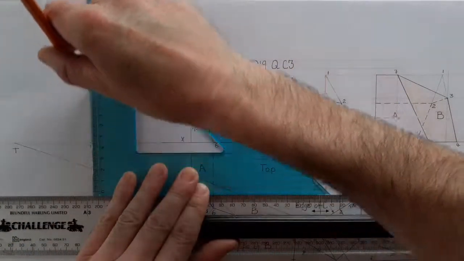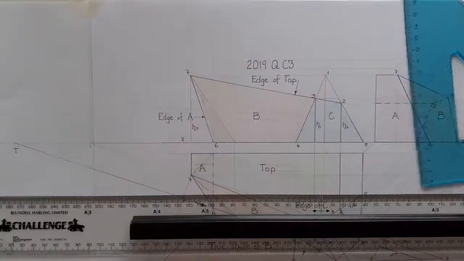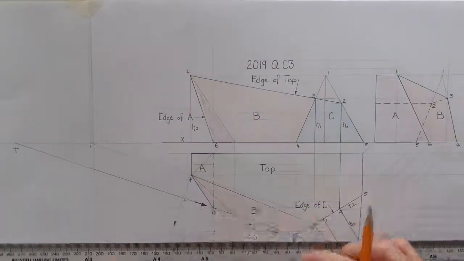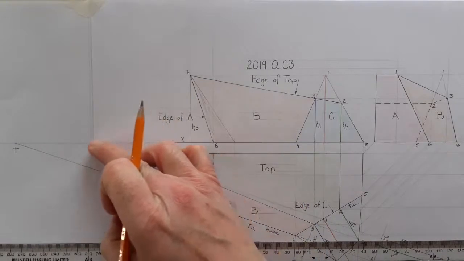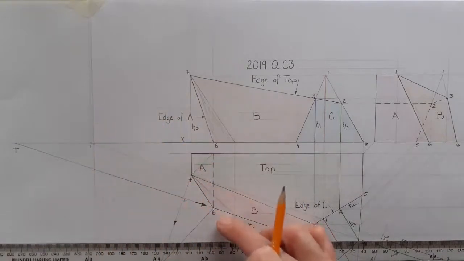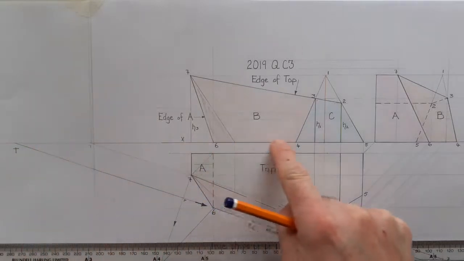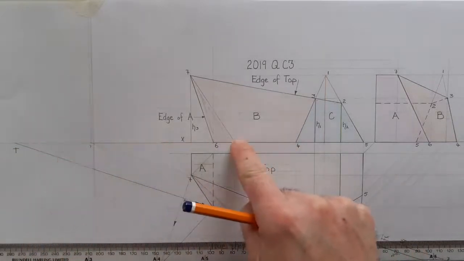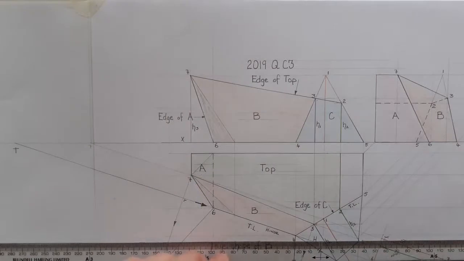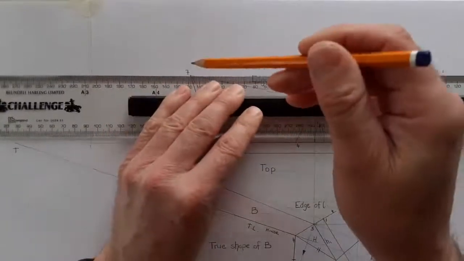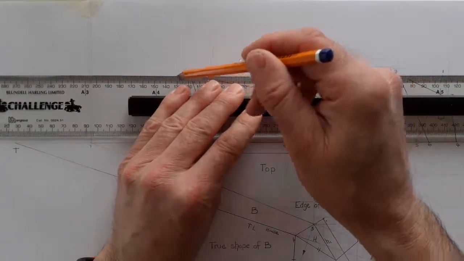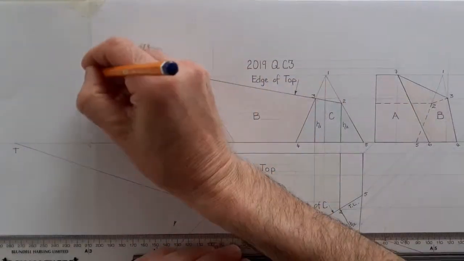So I take point 7, bring it straight up. I know at that point, as I took it here and moved it across the plane parallel to the horizontal trace, because don't forget the horizontal trace is running along level with the XY line on the horizontal plane, this point 7 is going to move across at the same angle. So it's going to stay at the same height. So point 7 runs across like that.